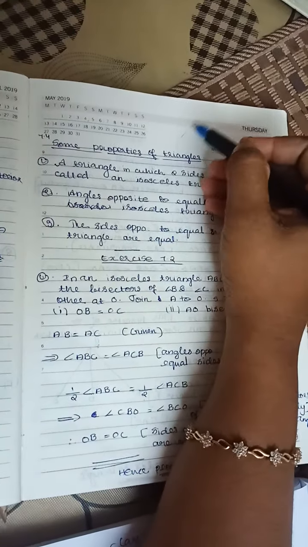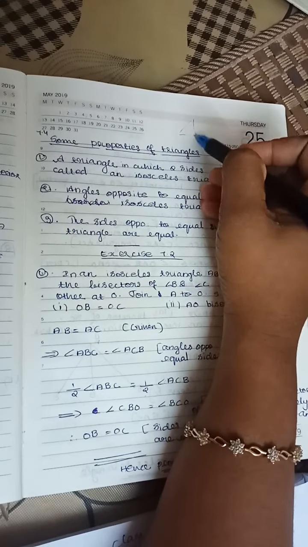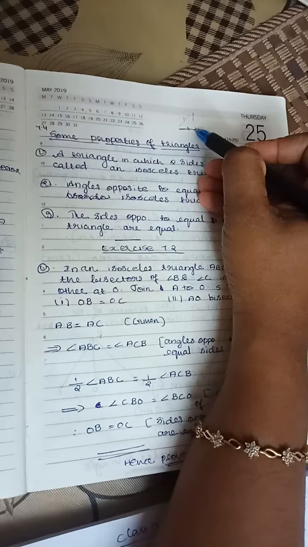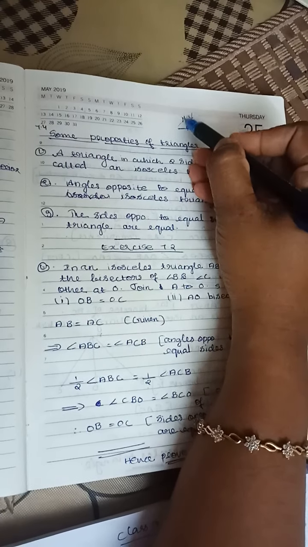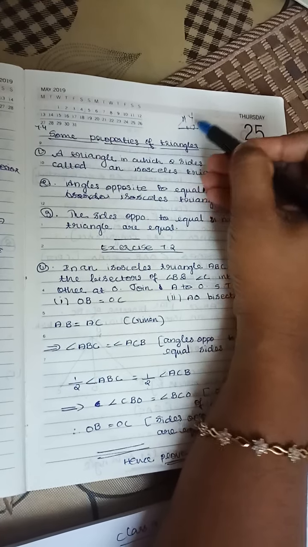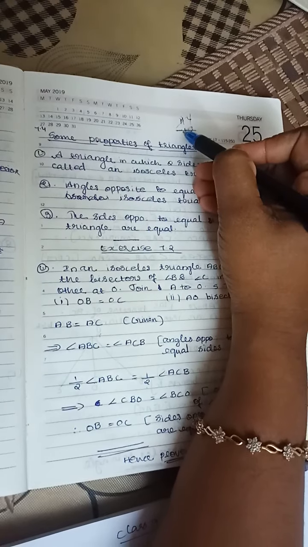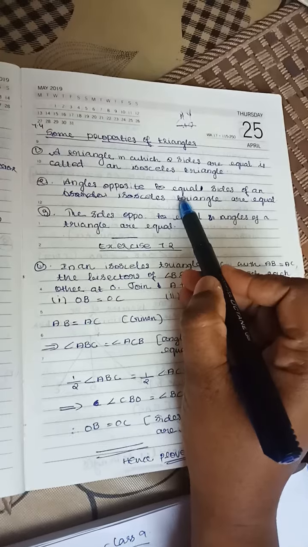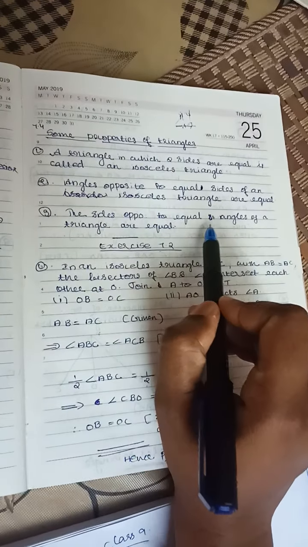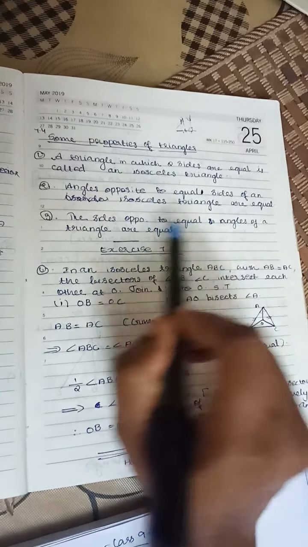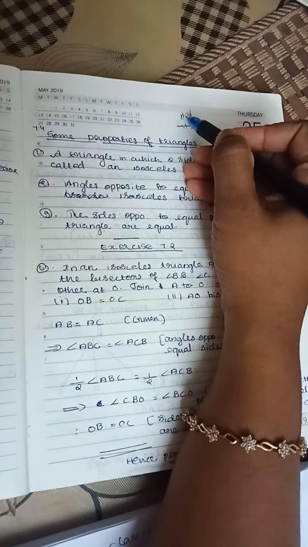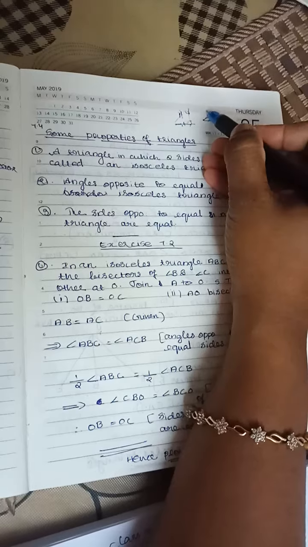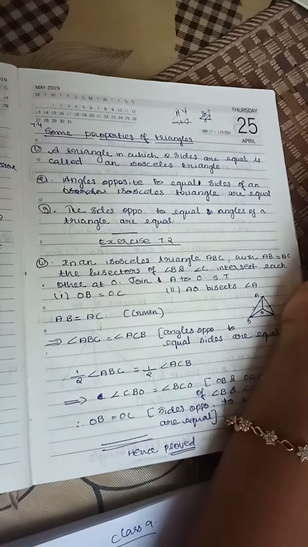So if two sides are equal in an isosceles triangle, suppose these two sides are equal, then the opposite angle of this side is this one, correct? This side's opposite angle is this one. So if these two sides are equal, then their opposite angles are equal. That is explained in the second point. Okay, the sides opposite to the equal angles of a triangle are equal, just the opposite of this one. If two angles are equal, then their opposite sides are equal.